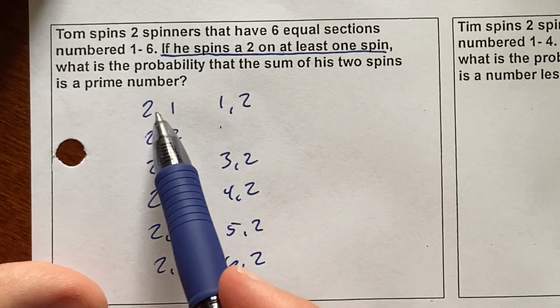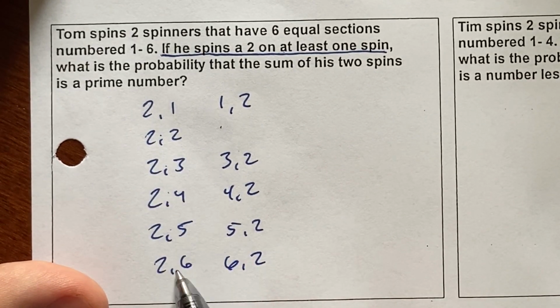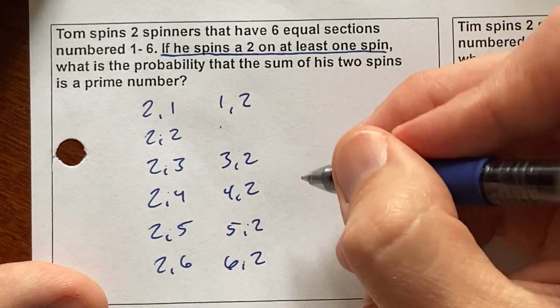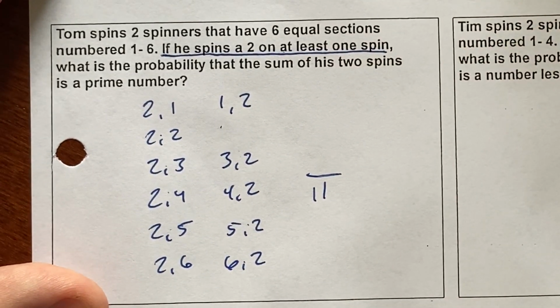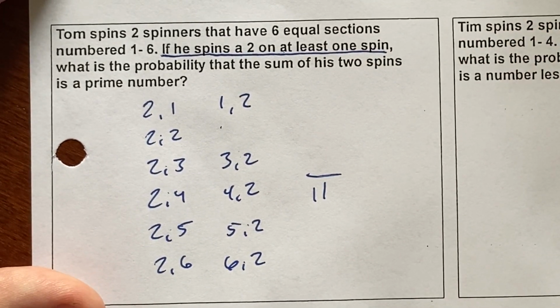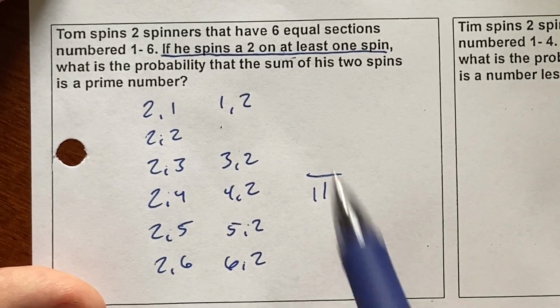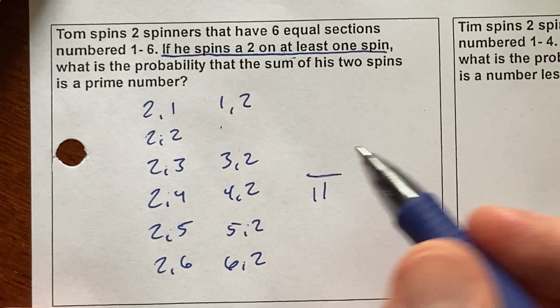Okay, so that would be a total of 1, 2, 3, 4, 5, 6, 7, 8, 9, 10, 11 ways that I could roll or spin one of those with a 2. What's the probability that the sum will be a prime number?